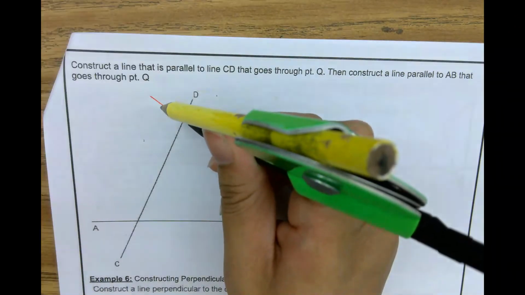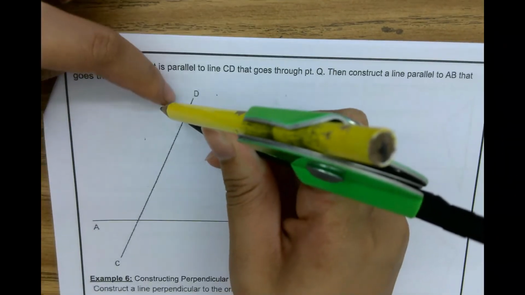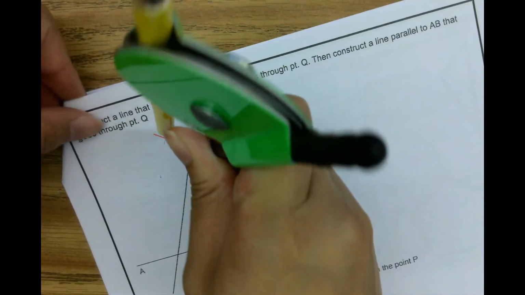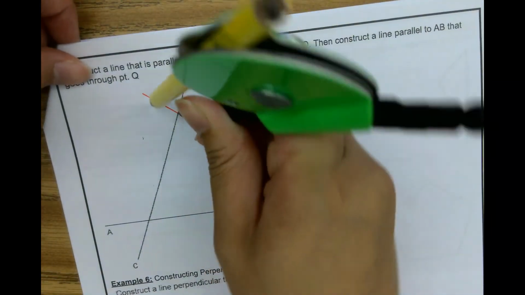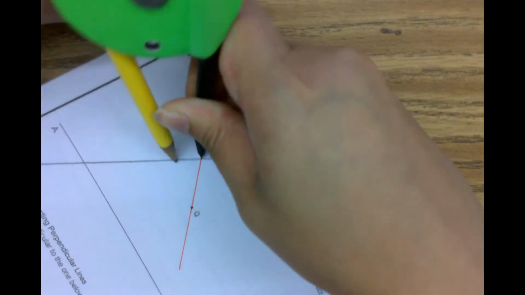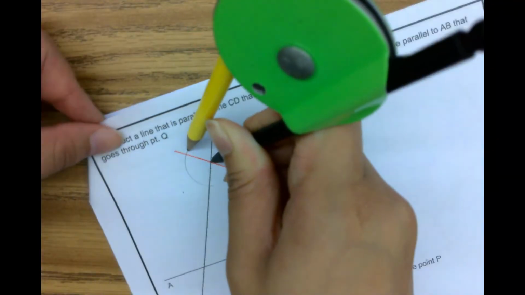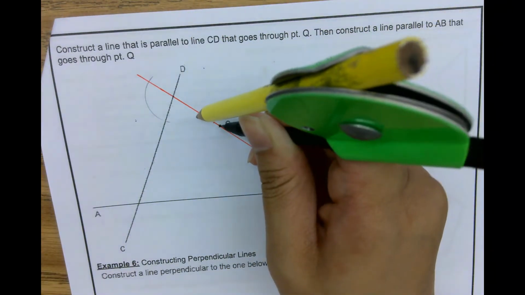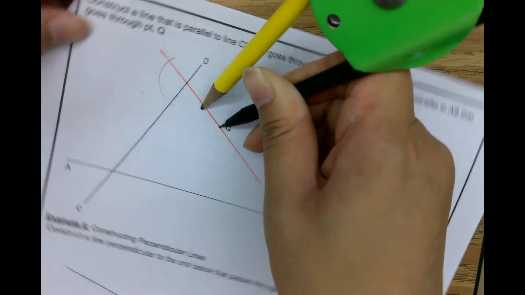Then I'm going to copy this angle. Starting here, I'm choosing to copy this one. It really doesn't matter which one you copy. Okay, I don't think my line's long enough, so I'm going to copy this one here on the left. As a result, for my arc, I'm going to do it from here as well.